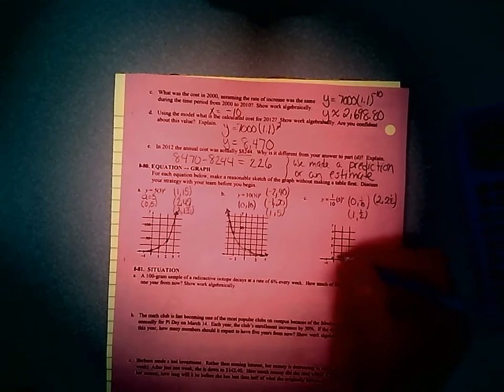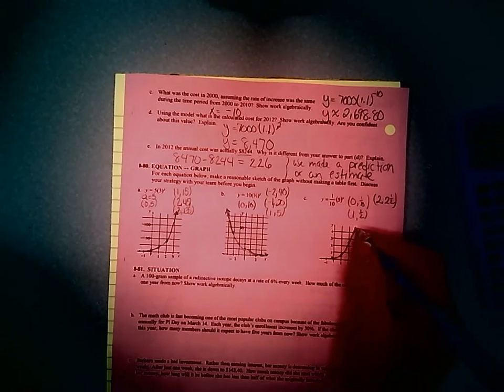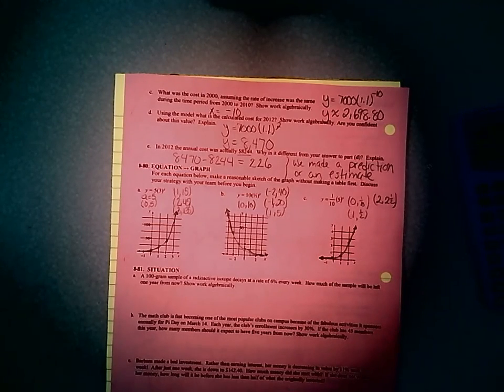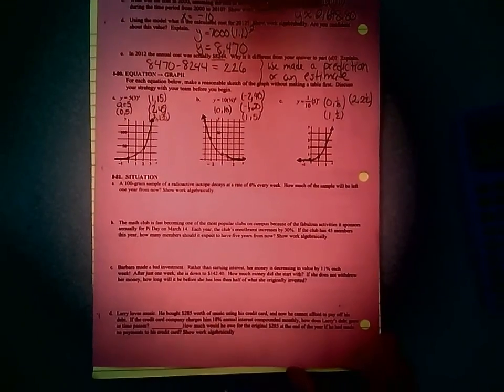And so I'm going to just estimate this. This is going to be 1/2. This is going to be about 2.5. So here we go. Right? And there's my other arrowhead. Pretty good. All right. So now we've got the situations.